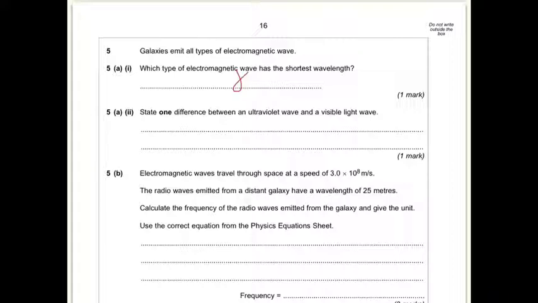Well, you should know the EM spectrum in order from shortest to longest. So the shortest is gamma, then you've got X-rays, then ultraviolet, then visible, then infrared, then microwave, and then radio. That's what you should know. That's not the answer to this question.